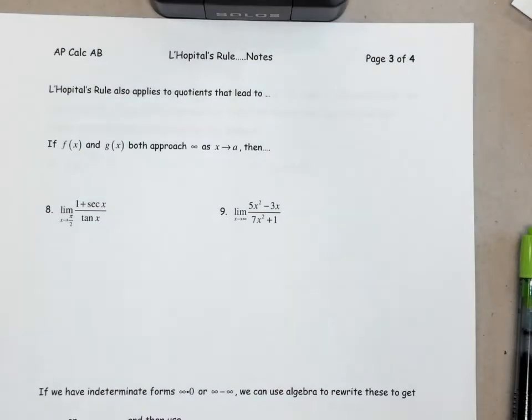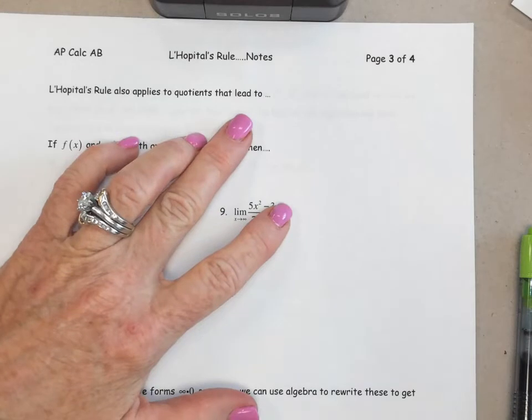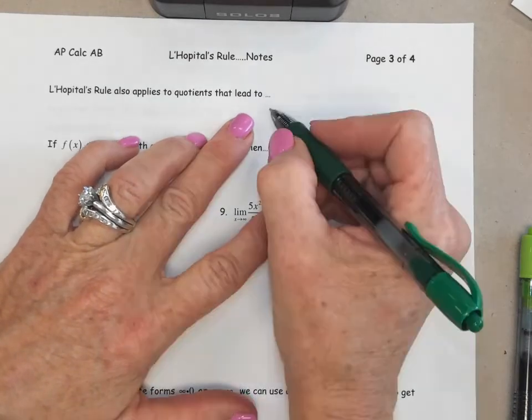Okay, L'Hopital's rule also applies to quotients that lead to an indeterminate form of infinity over infinity.